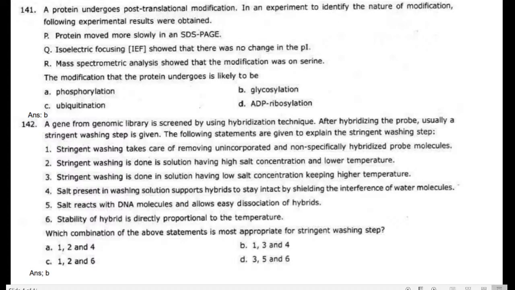What does the stringent washing step mean? That is high temperature and low salt. In this washing step they use saline sodium citrate as the salt. They add a low concentration of saline sodium citrate with high temperature.